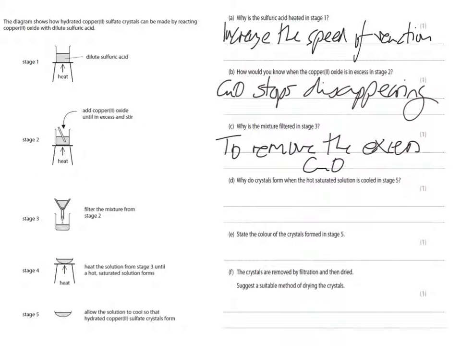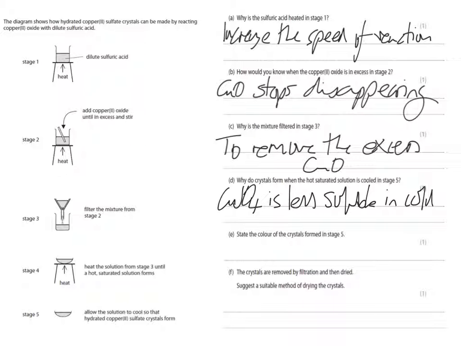But the crystals, according to the question, the real crystals start to form here. And that's because the copper sulfate is less soluble in cold water. So as the solution starts to cool, the crystals appear.